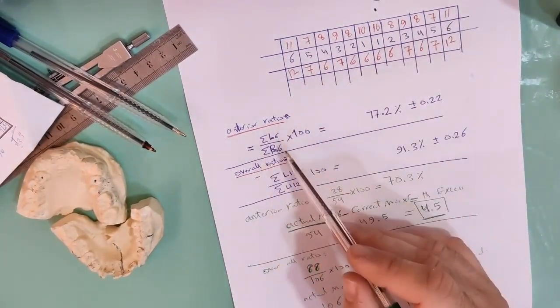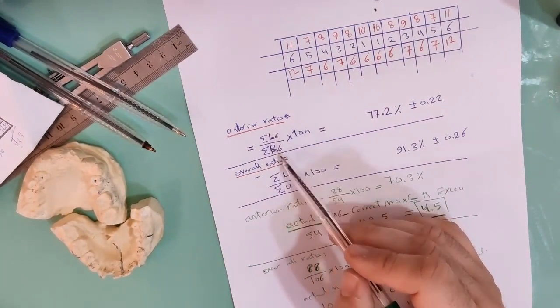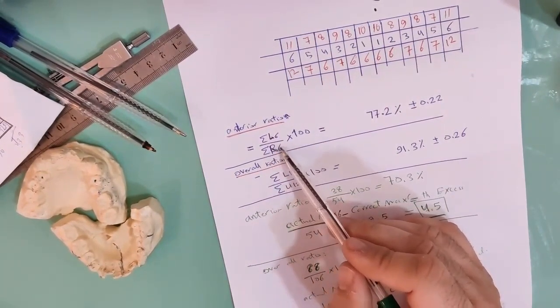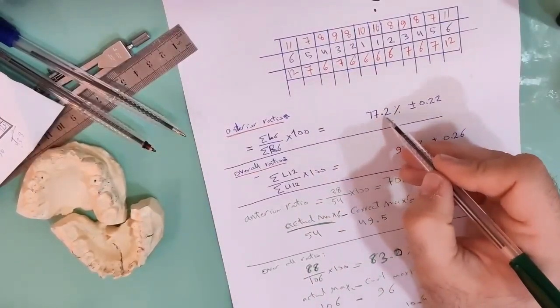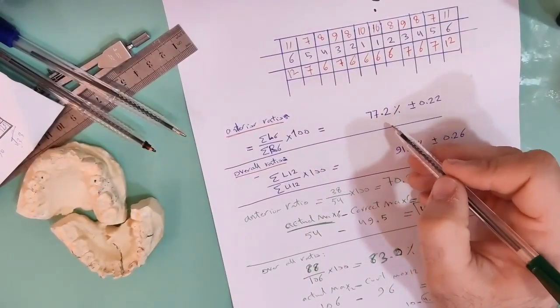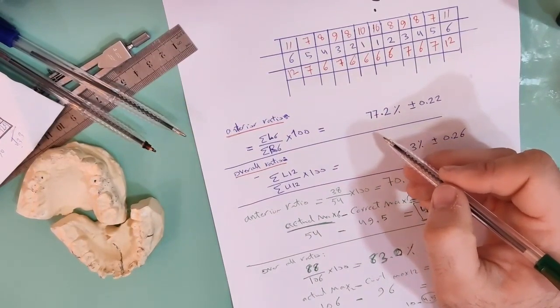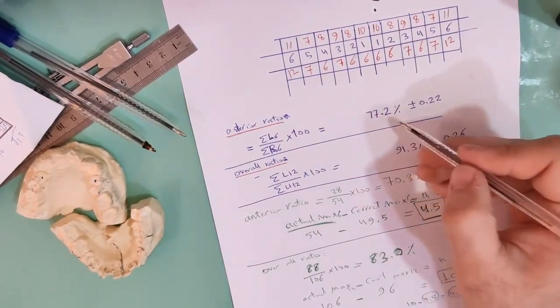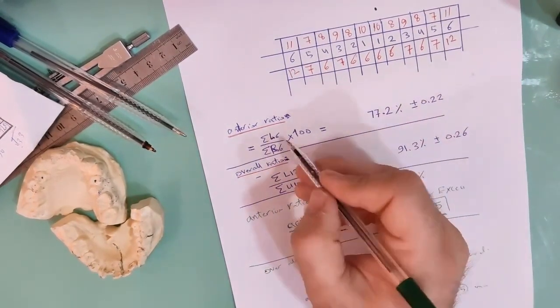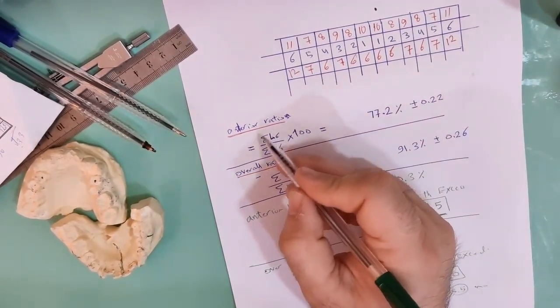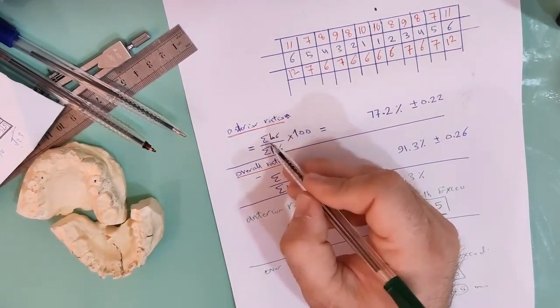For the anterior ratio, the sum of lower 6 over the sum of upper 6, multiplied by 100, should be 77.2. If the anterior ratio exceeds 77.2, the problem is located in the lower teeth.